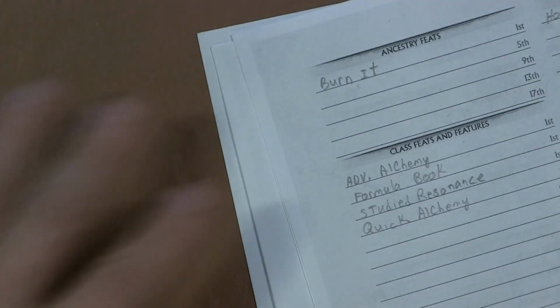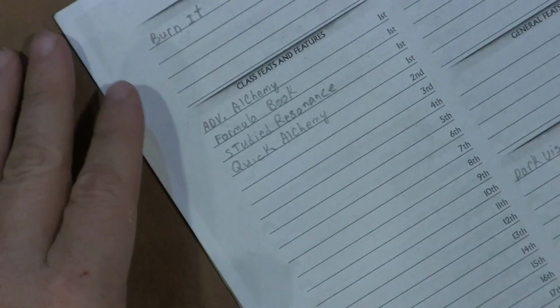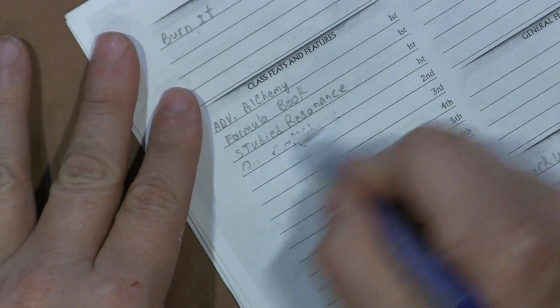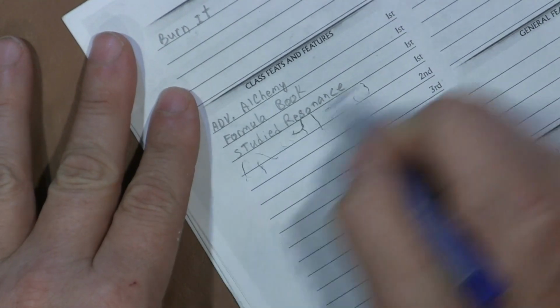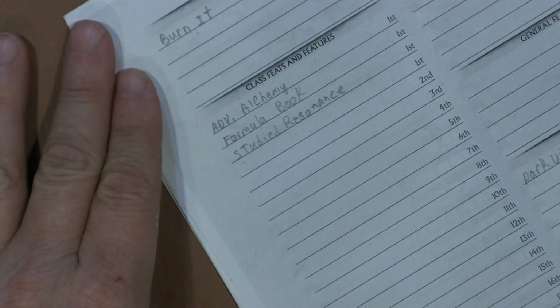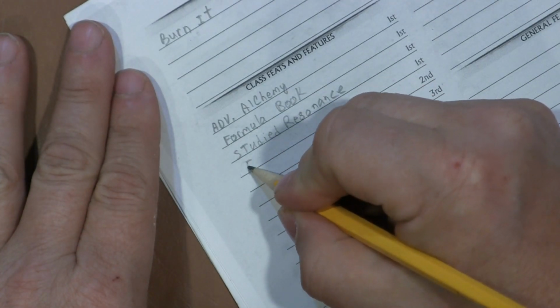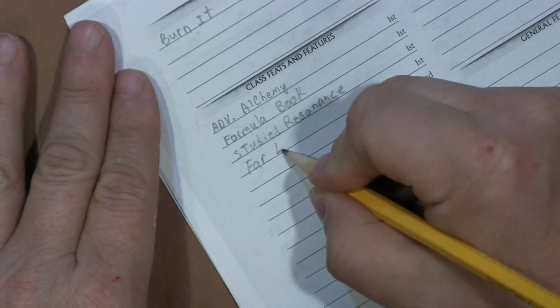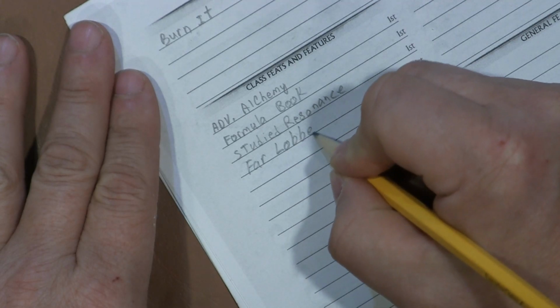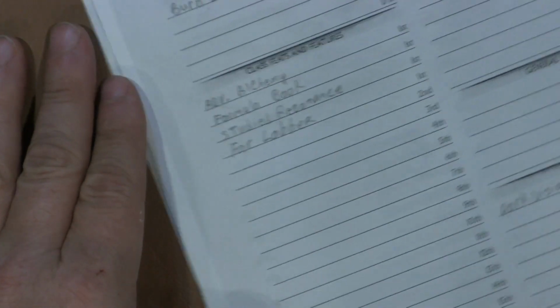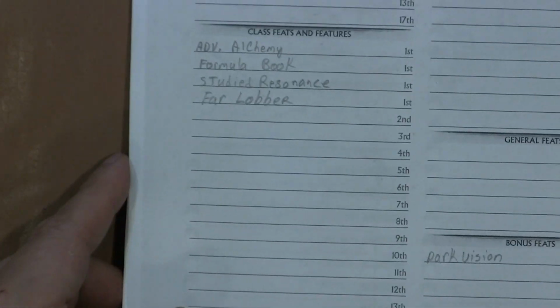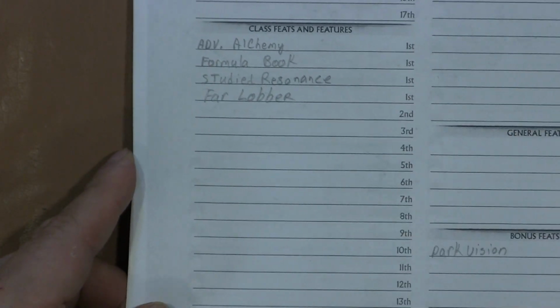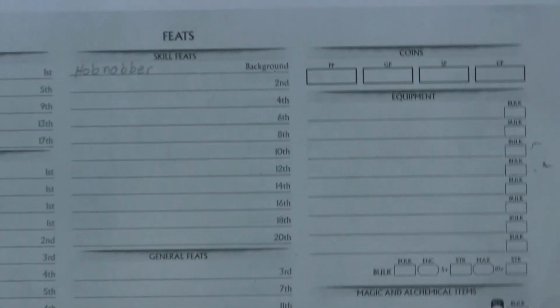So I'm going to put that on the back here. And what I did is I just took Quick Alchemy out because there's not enough first level slots there. And it's an action, so it really has a spot on the front. And I'm going to add Farlobber. Then, equipment. That's what I did next.